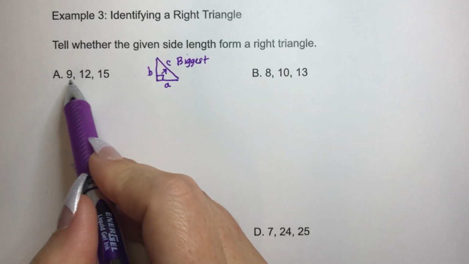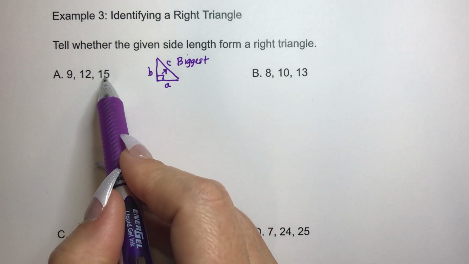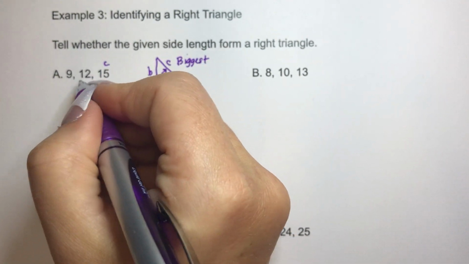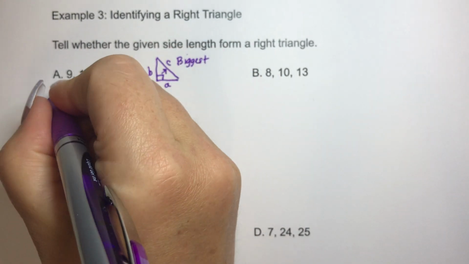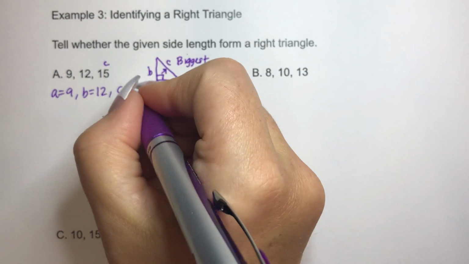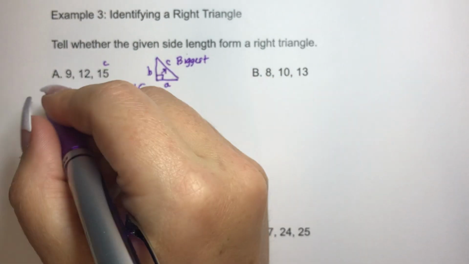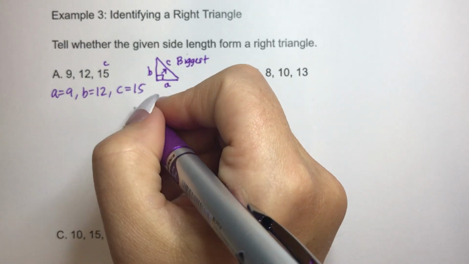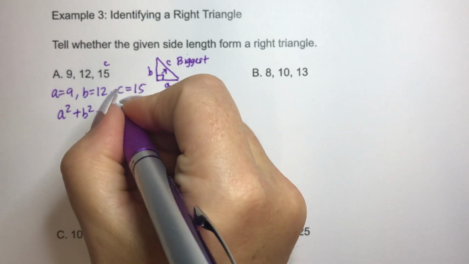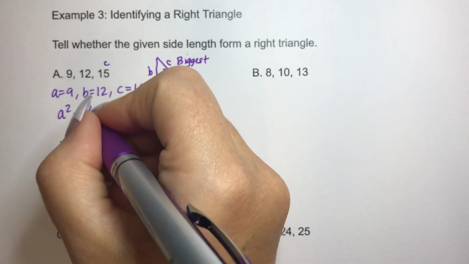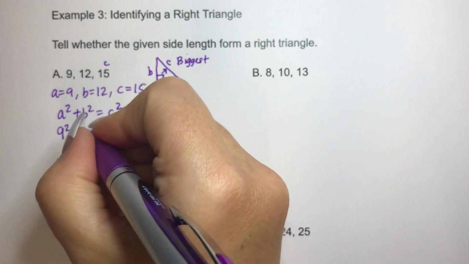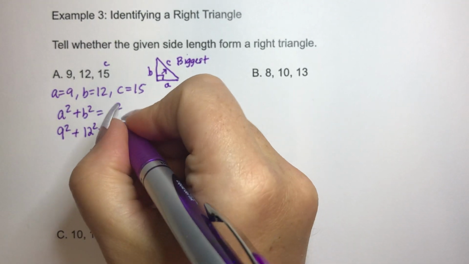All right, so when I look at these, I see that this is the biggest number, so this is going to be my c. Out of these, it doesn't really matter, so I'm going to say that a is equal to 9, b is equal to 12, but the biggest one has to be c. To see if this is a right triangle or not, we're going to use the Pythagorean theorem, a squared plus b squared equals c squared. I'm going to input these values. So 9 goes in there, plus 12 goes in here, and 15 goes in here.